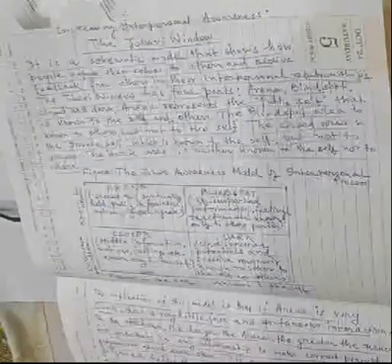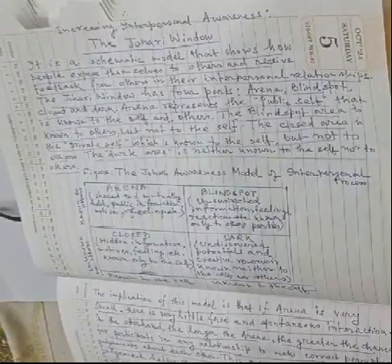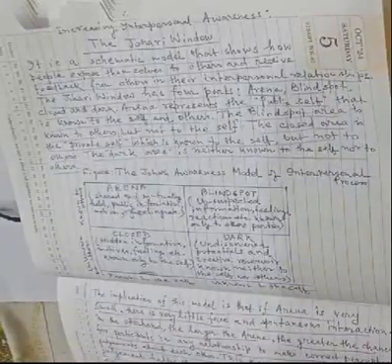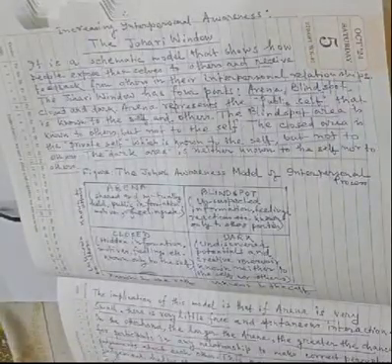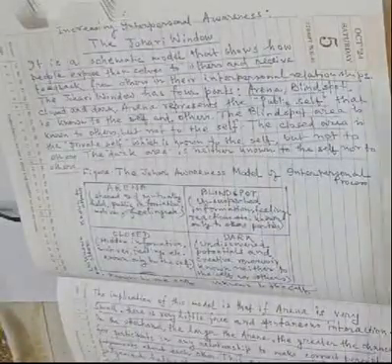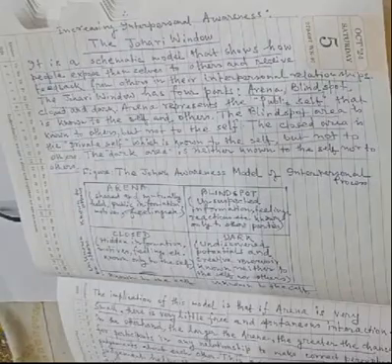Arena represents the public self, that is known to the self and others. The blind spot area is known to others but not to the self. The closed area is the private self, which is known to the self but not to the others. The dark area is neither known to the self nor to others.